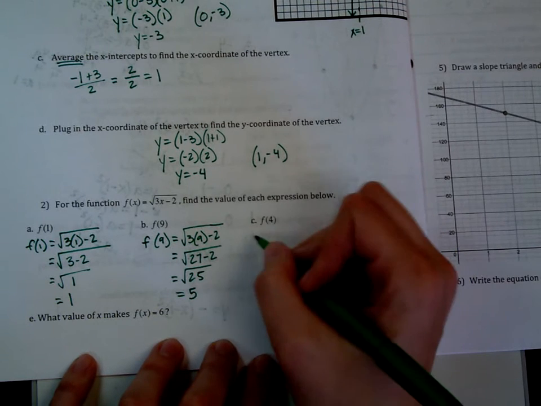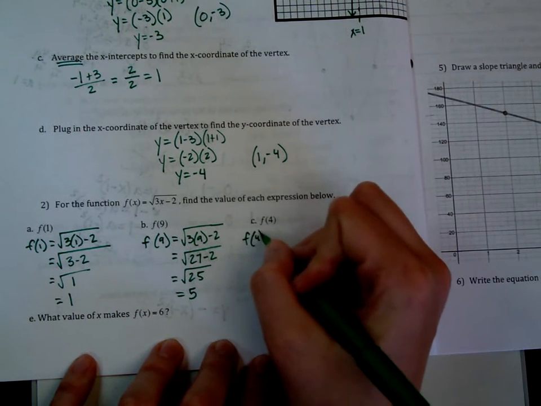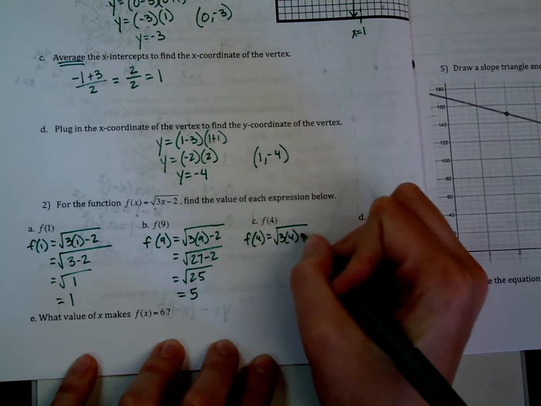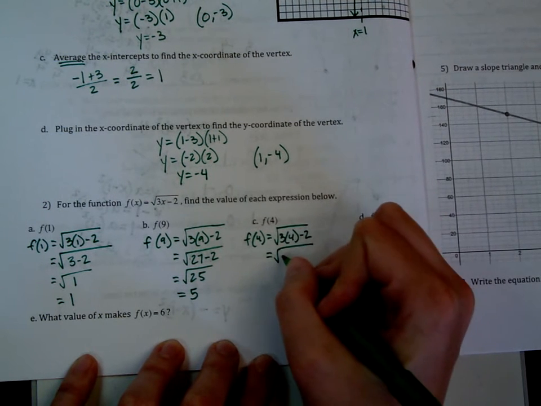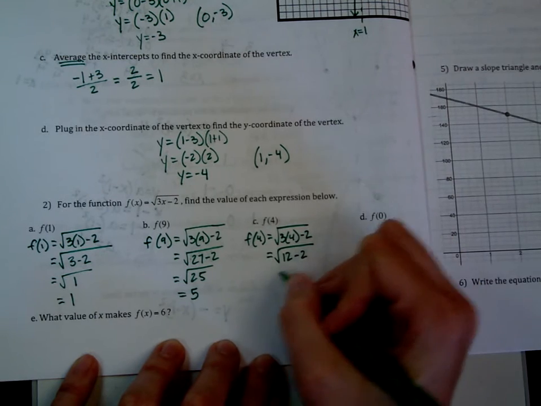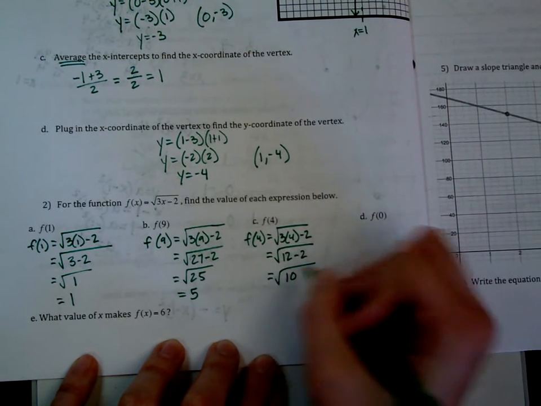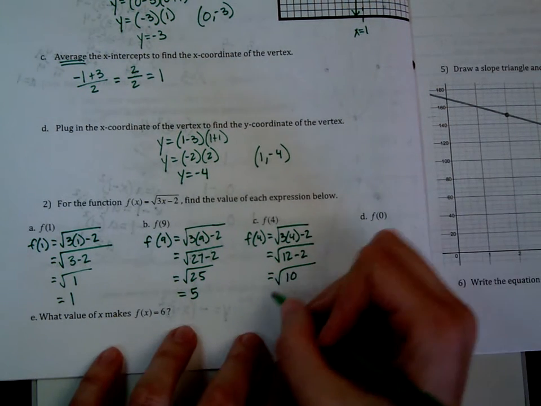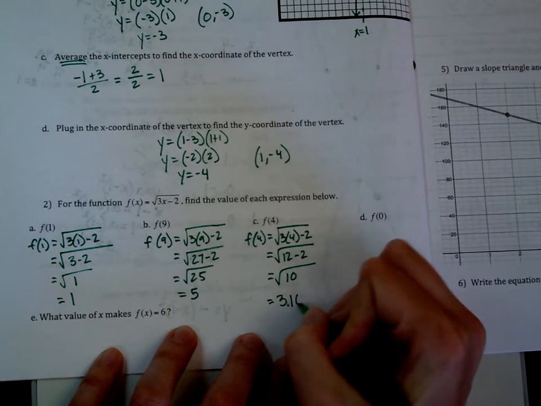Here we'll plug in 4. We get f of 4 equals the square root of 3 times 4 minus 2, which is the square root of 12 minus 2, which is the square root of 10. This we'll have to do on a calculator. The square root of 10 is 3.16.